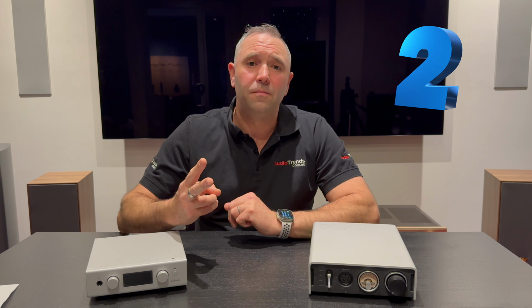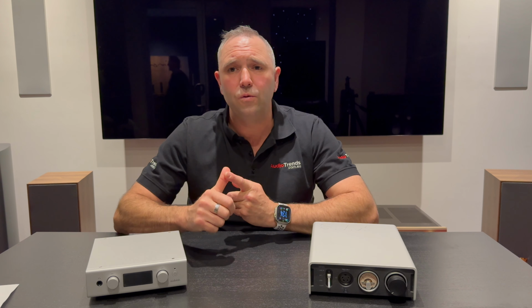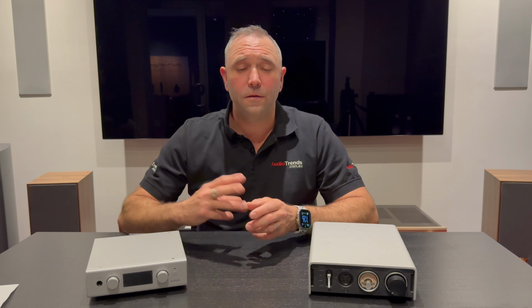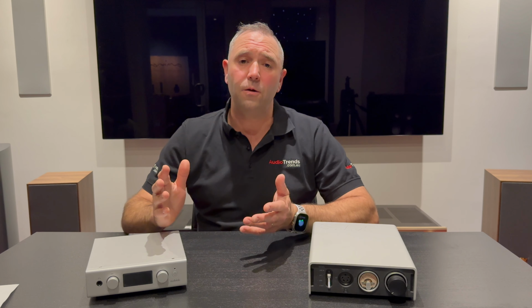Number 2, making sure you've got the right features and connectivity with the DAC. Making sure you got the right inputs, outputs, and that all your audio files get supported the right way. The third step and the last step is to, before going into the shop and buying one, doing a little bit of research and seeing the reviews on the product and seeing the reputation that it has.